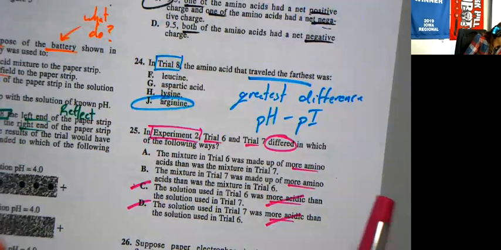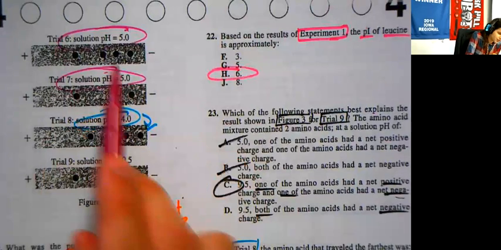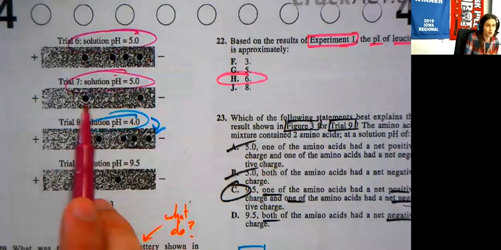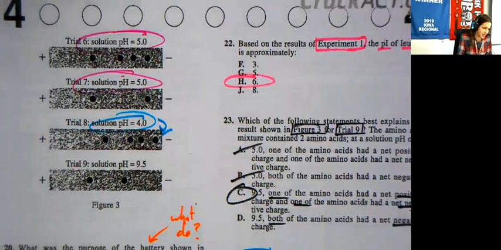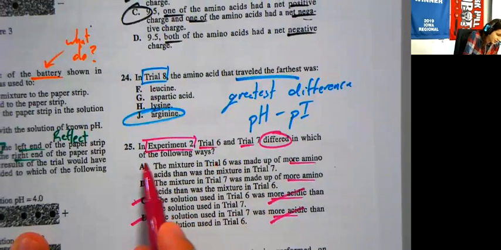More amino acids or fewer amino acids? Well, which one had more amino acids? 6 has 1, 2, 3. 7 has 2. I can count dots. 6 has more. That's going to be answer option A.